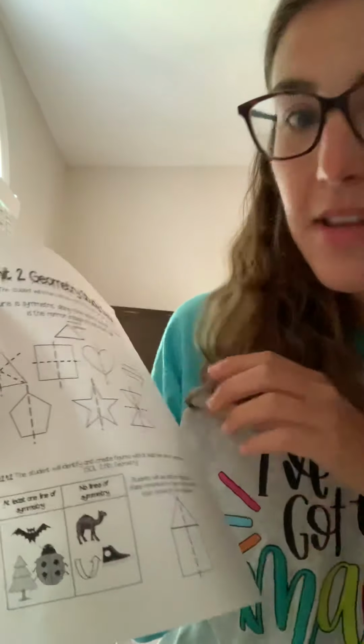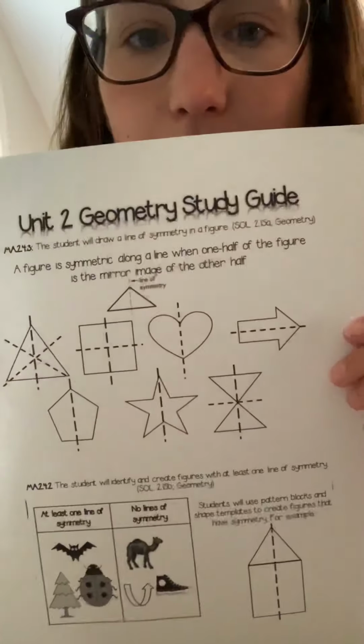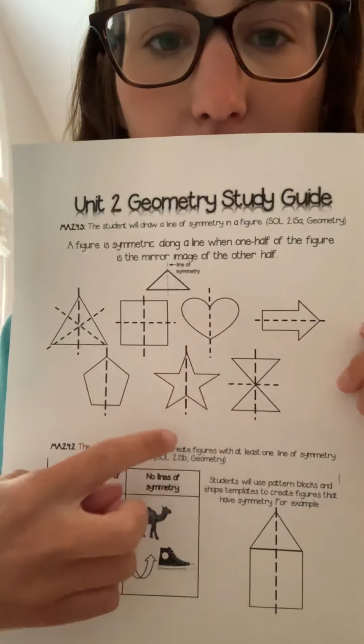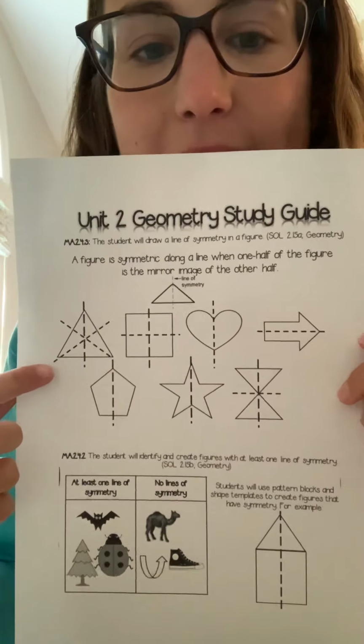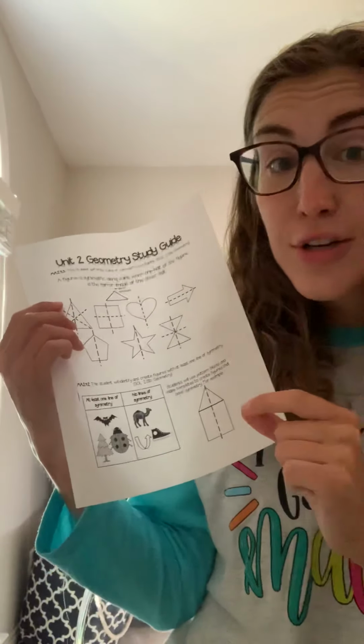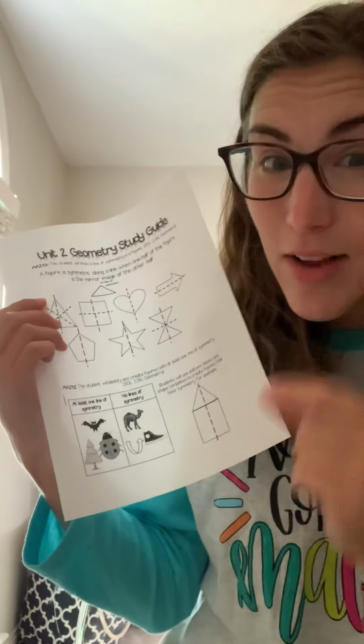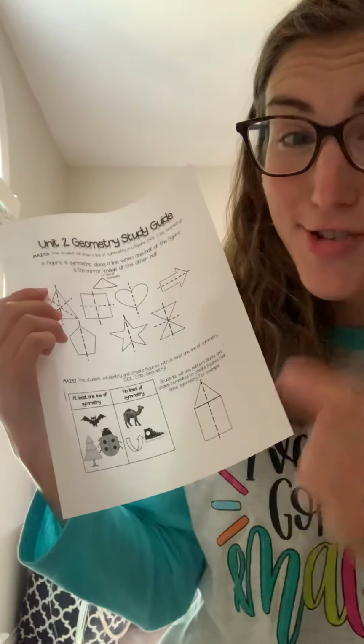Some shapes have more than one line of symmetry. The heart has one. You see the triangle over here has 3. Circles have tons. You have to be able to draw a line of symmetry in the second grade. But we also have to determine if shapes have a line of symmetry, if they are a symmetric shape.